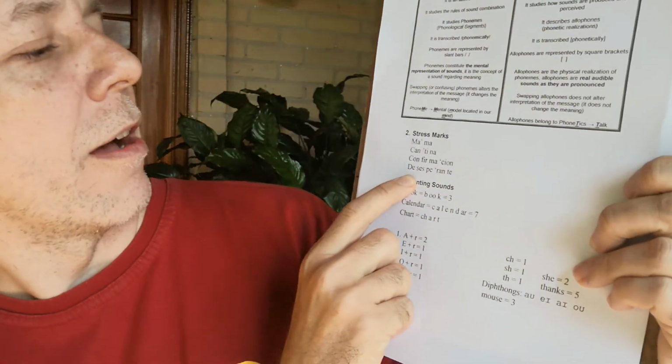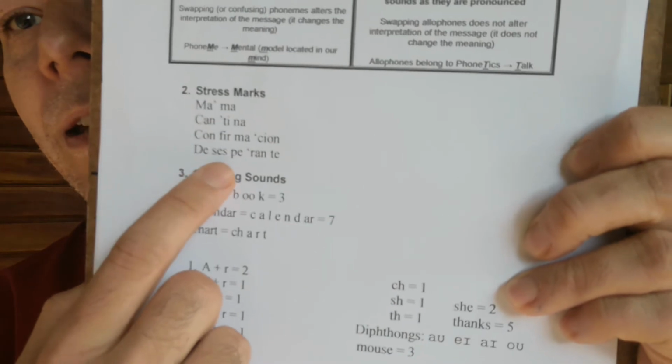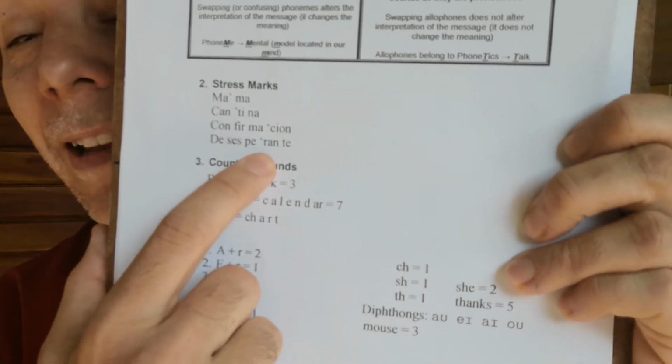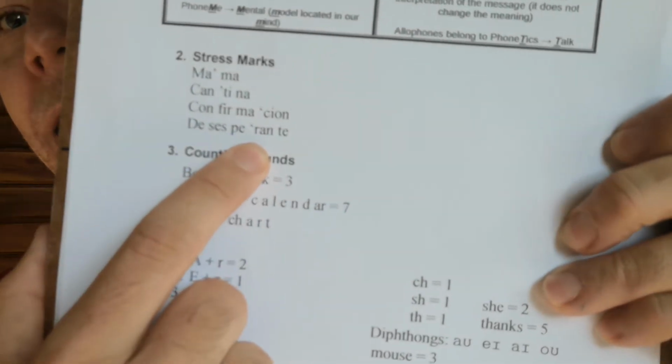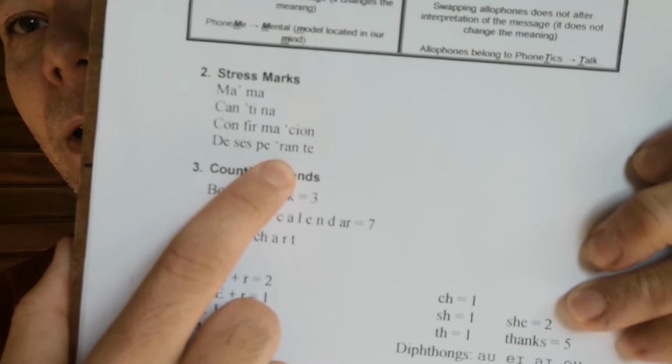And finally, you have desesperante. So where is the stress mark? Desesperante. So ran has a stress mark, and you need to mark it right before the stressed syllable. That's regarding stress mark. You have many words, you need to mark the stress. That's the only task that you need to do. Mark the stress. Write the stress mark in the correct syllable.